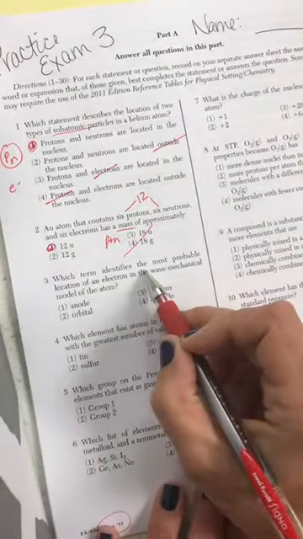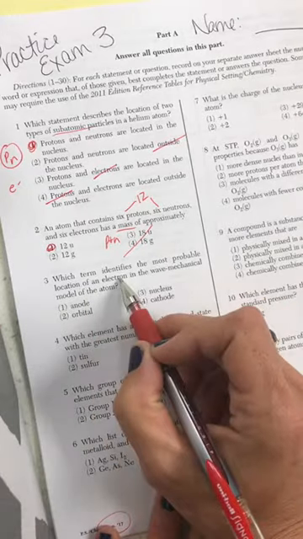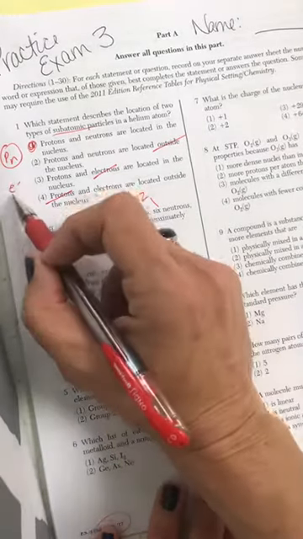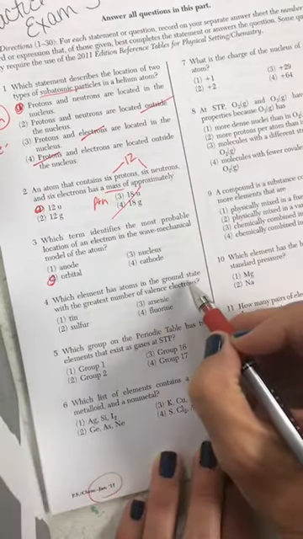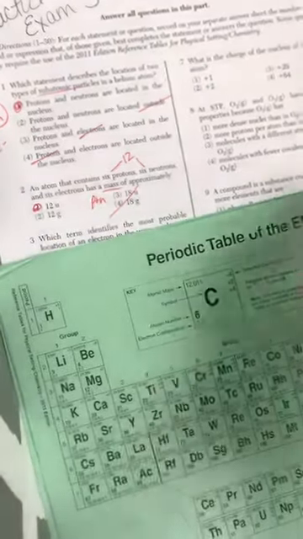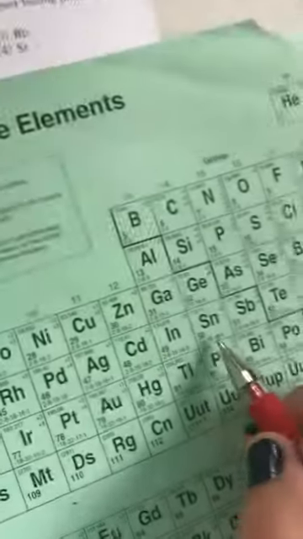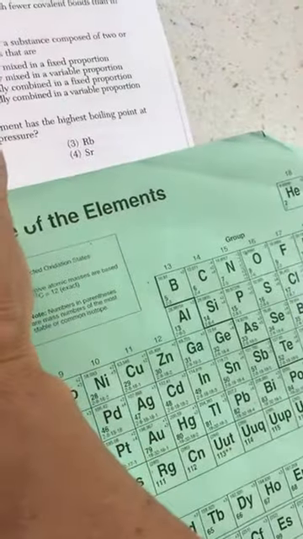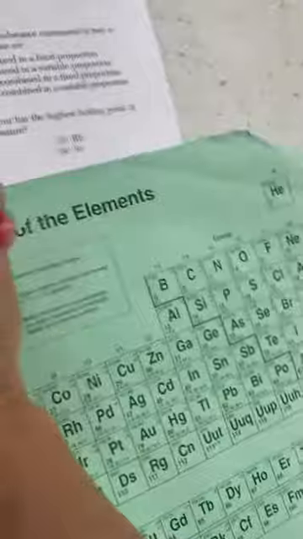All right, which term identifies the most probable location of an electron in the wave mechanical model? The electrons are out here, so that's an orbital. Which element has atoms in the ground state with the greatest number of valence electrons? I have to go to my reference table and look up how many valence electrons each of these has. Tin, Sn, has 4. Sulfur has 6. Arsenic has 5. And fluorine has 7. So fluorine wins.